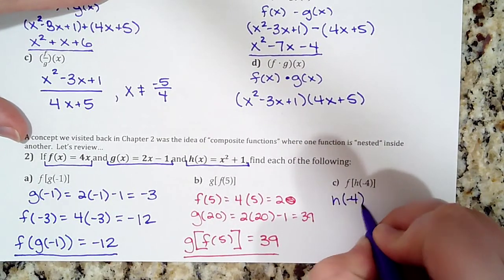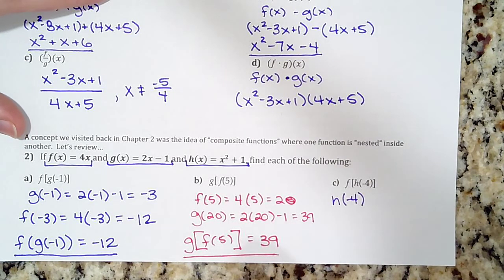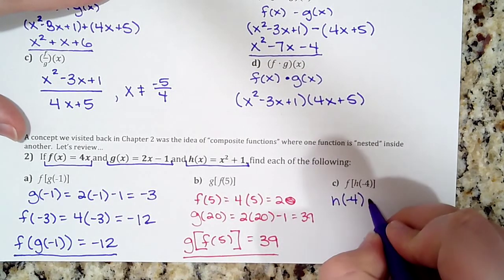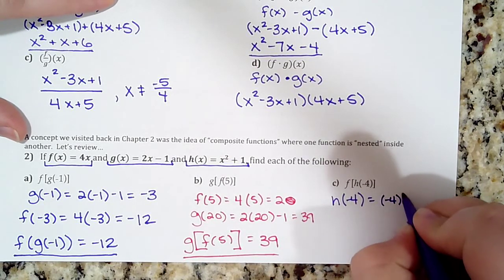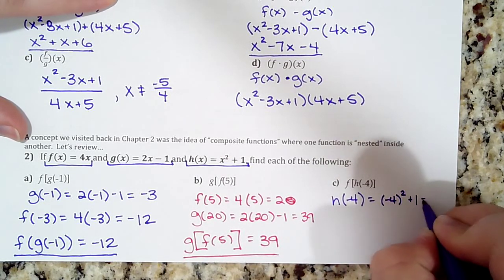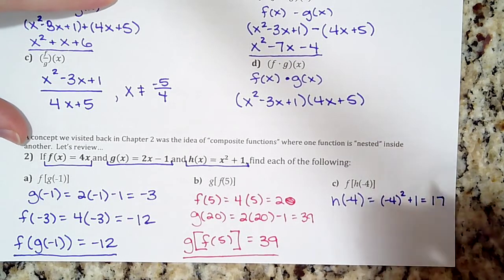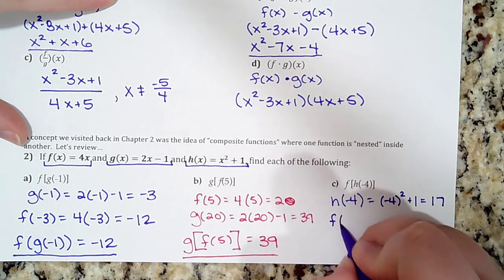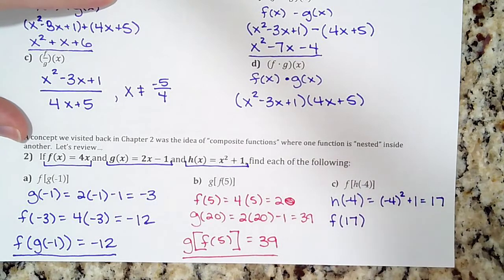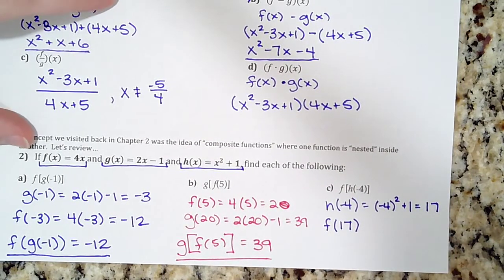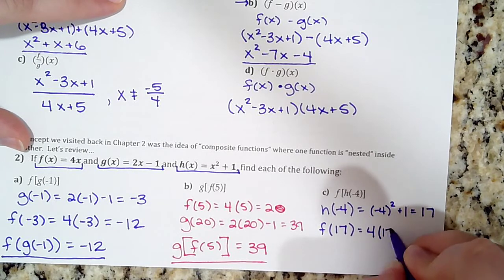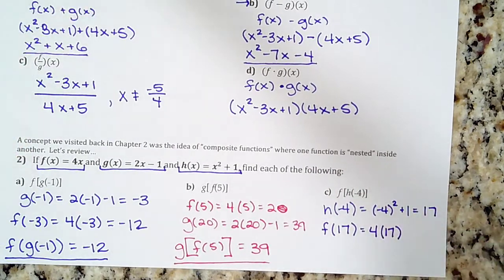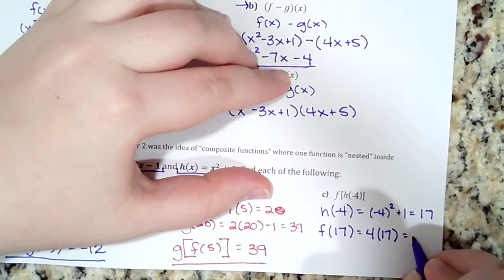Notice, same thing we did with the last two, we're going to start with the inside, parentheses first. H of negative 4 is the same thing as negative 4 squared plus 1, which is also 17. We then take that 17 and plug it into the outside function, which is f of x. 4 times 17. 17 times 2 is 34. 34 times 2 is 68.